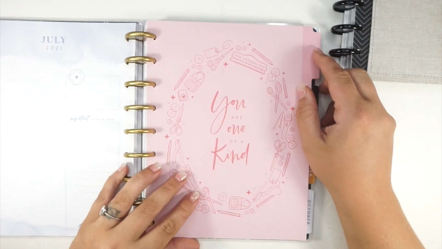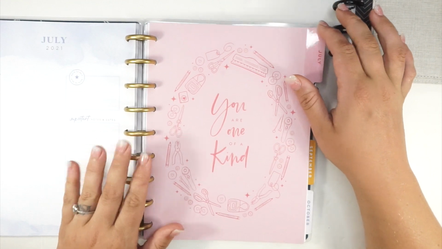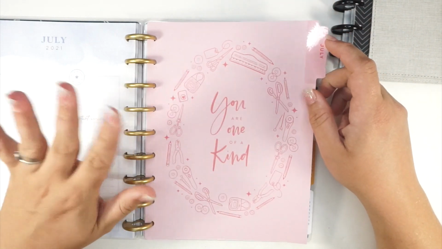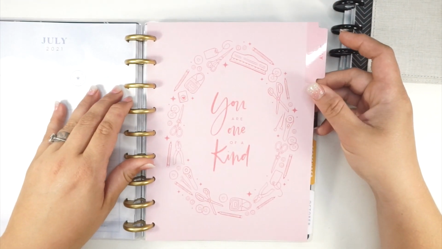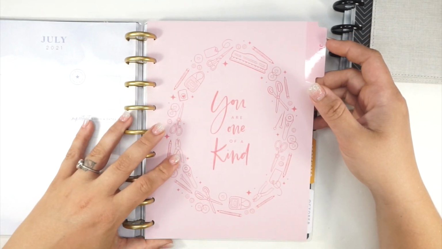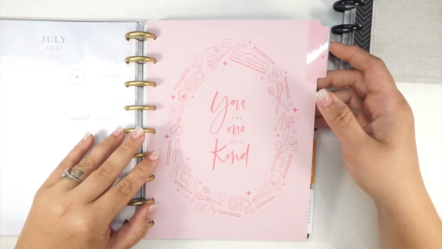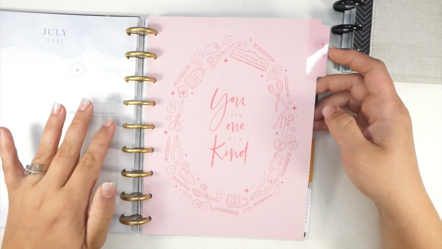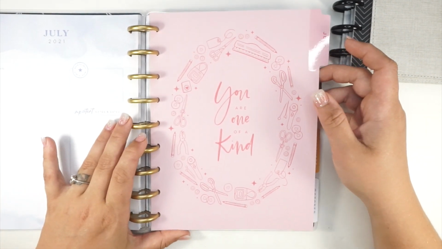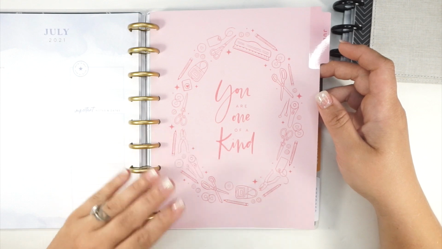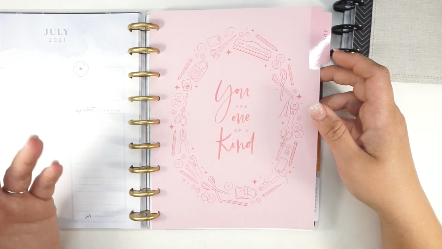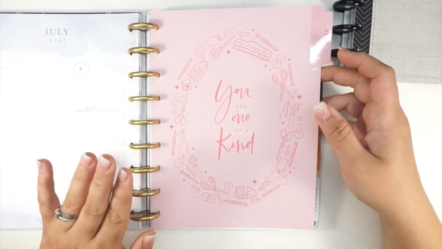So we have July here, and this is what the dashboard planner looks like. Again, this is for people who are brand new. If you're a Happy Planner veteran, you can go ahead and fast forward. Happy Planner is one of the only brands that makes this layout called the dashboard layout. It's similar to a horizontal hybrid or a horizontal to-do list all on one page.